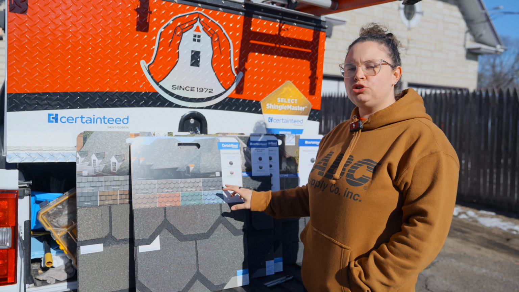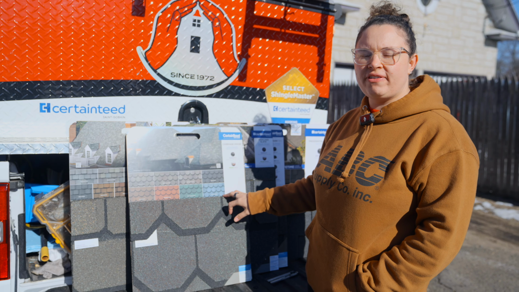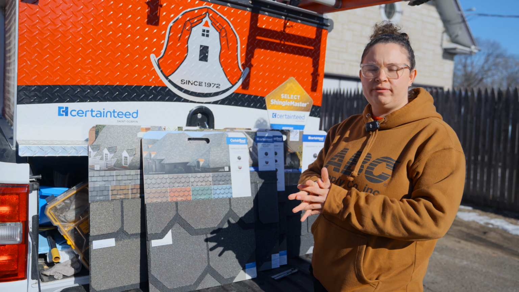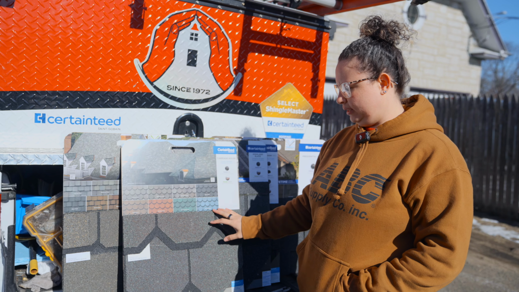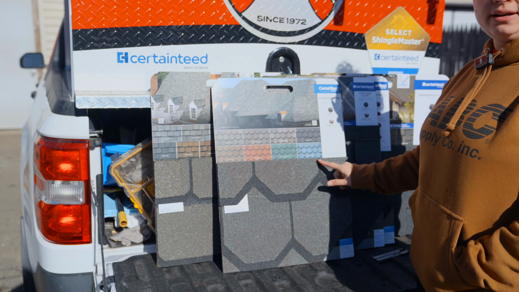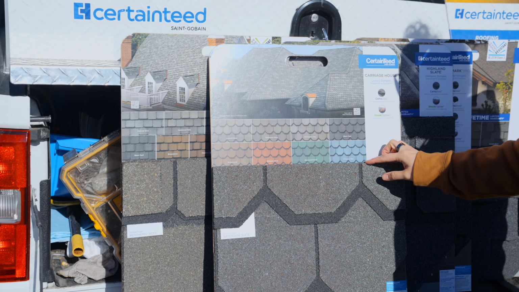Something to keep in mind when you do choose designer shingles is we're going to have to do metal valleys, as they don't weave. When you try to weave them, they crack and bend and they're not weavable. So you do have to keep in mind that you have to do metal valleys with these designer shingles.